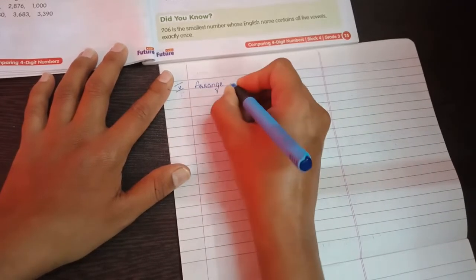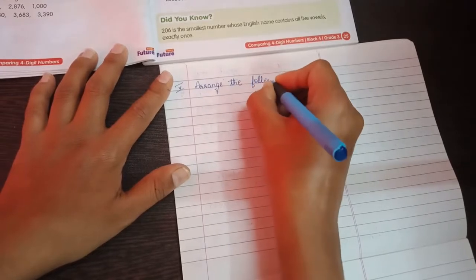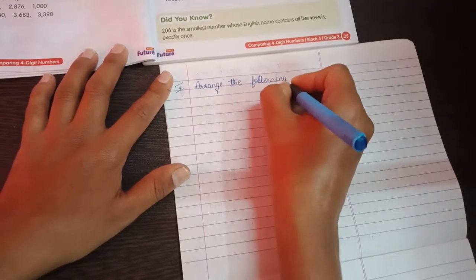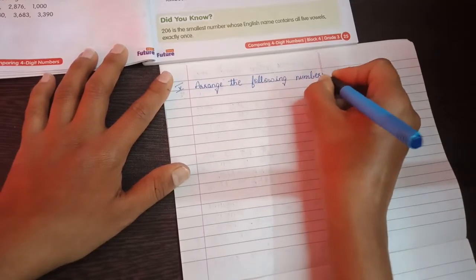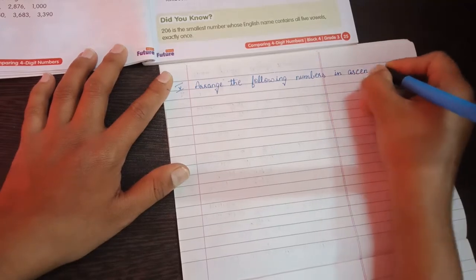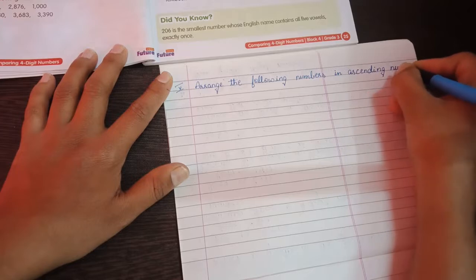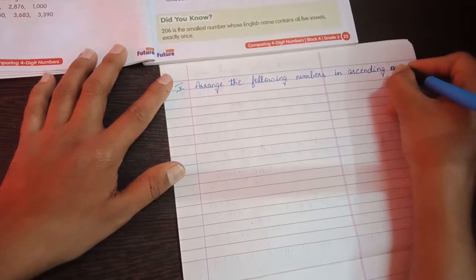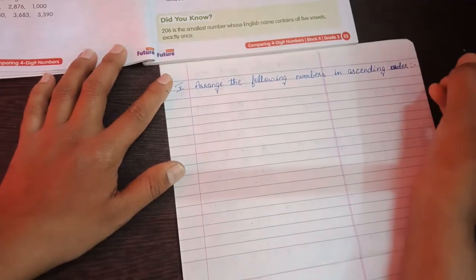Arrange the following numbers in ascending order. That means from small to big. Ascending order. So write order, children, O-R-D-E-R.